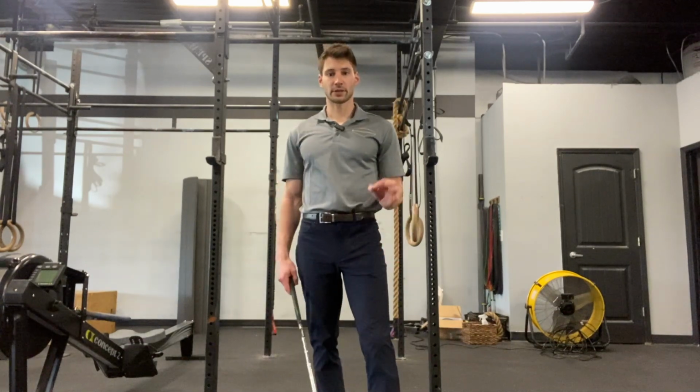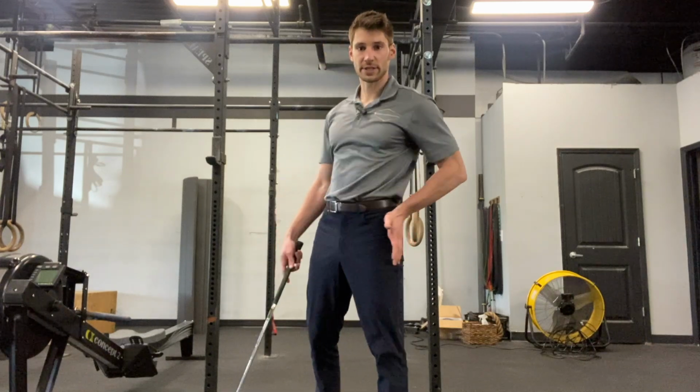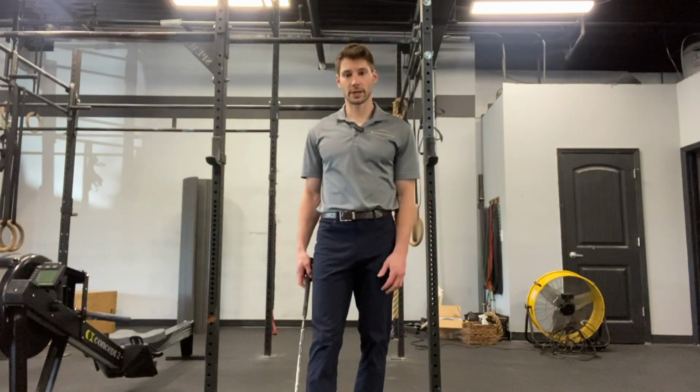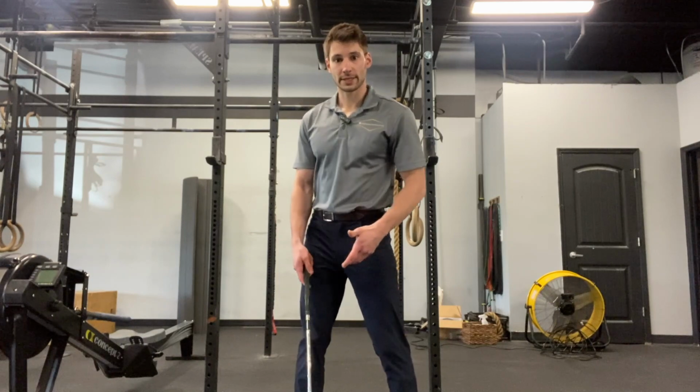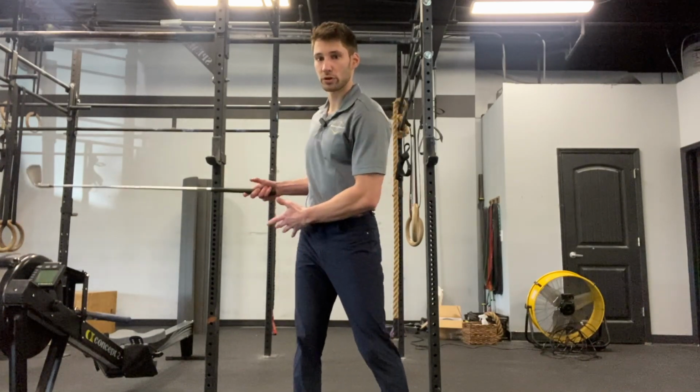TPI has a test to look exactly for this. Can we get 60 degrees of internal rotation here and 60 degrees of external rotation here? If we cannot do that, then we might compensate instead of rotating here, that instead we take our hips and we just push them this way.